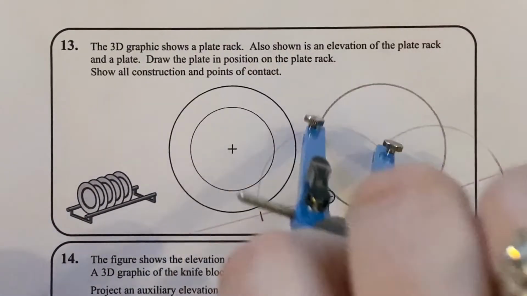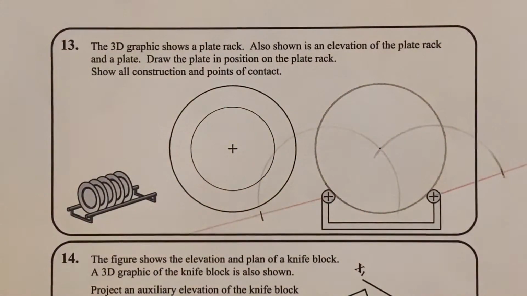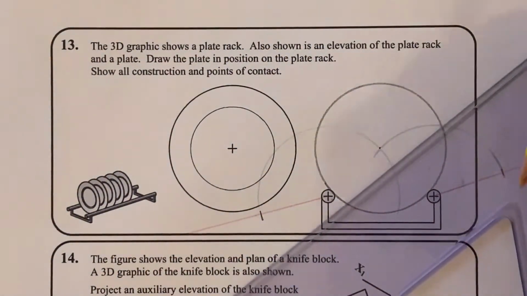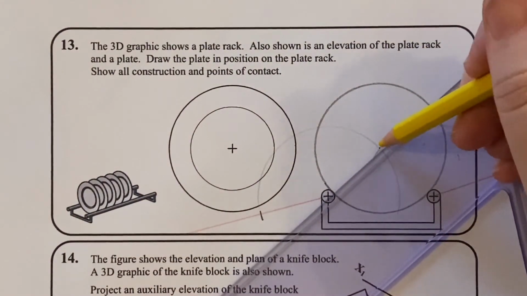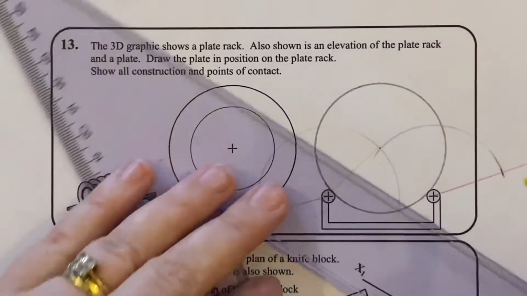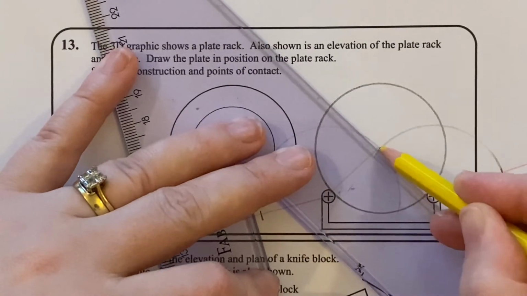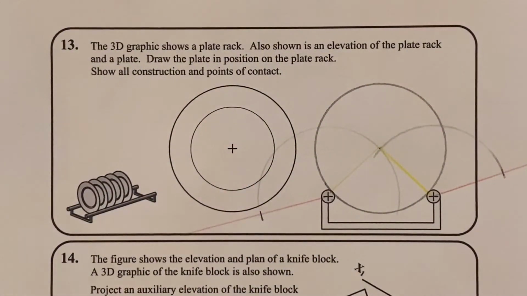And there we go. Okay. Where are the points of contact? They are on a line joining the two centers. There and there. Okay.